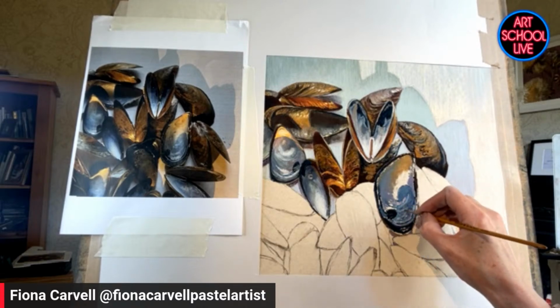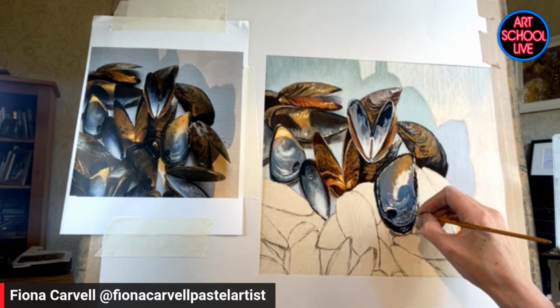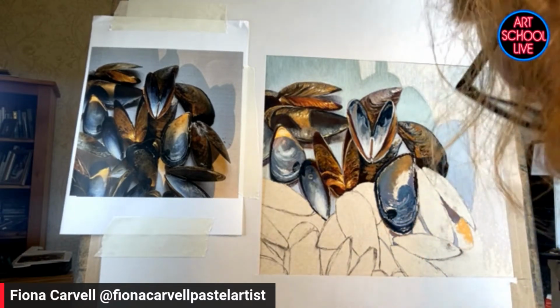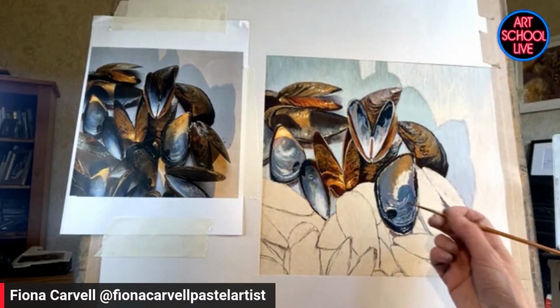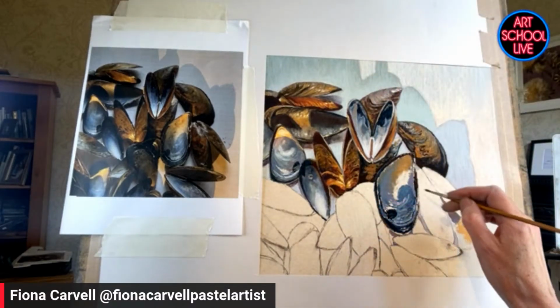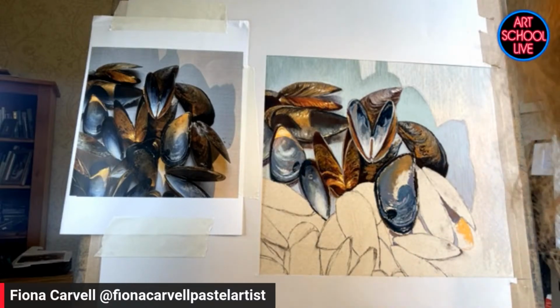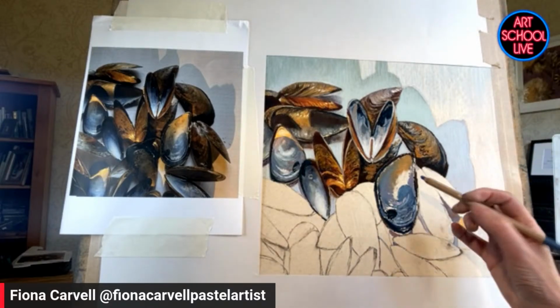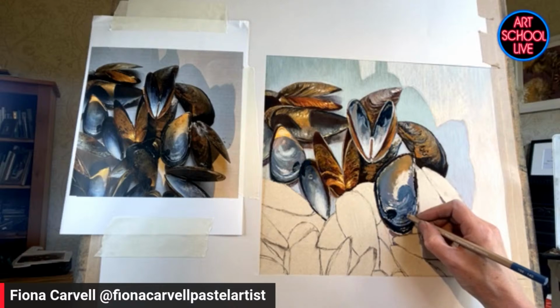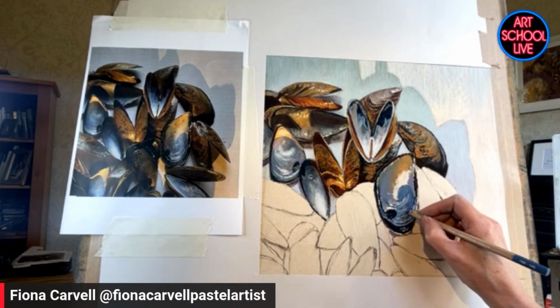I'm using this brush just here to help bring in some of those. You said that's a soft watercolor brush? Yeah, it's just a really tiny little one, but it's soft enough to brush off bits that you don't want. So I've got this blue pastel pencil here. I'm going to put a little bit in there.